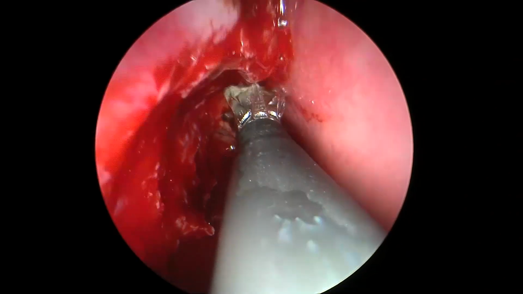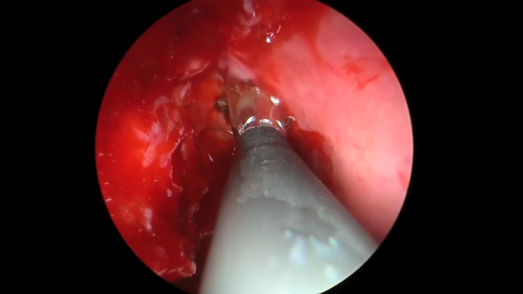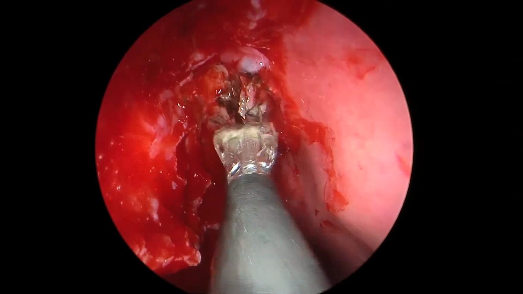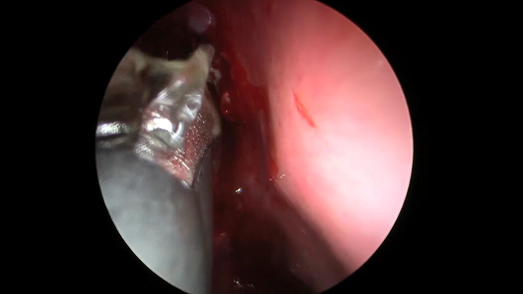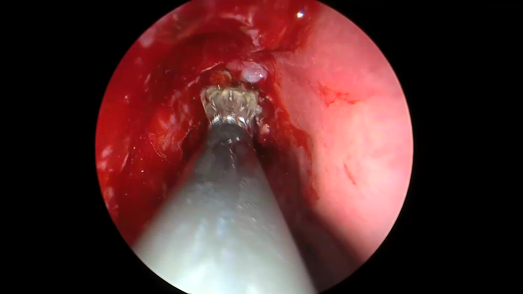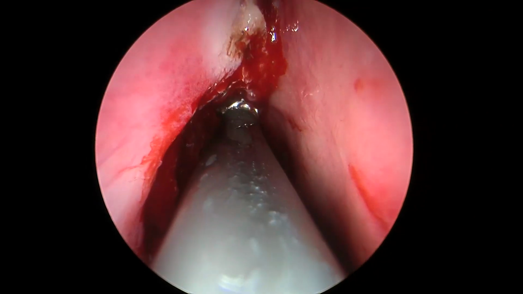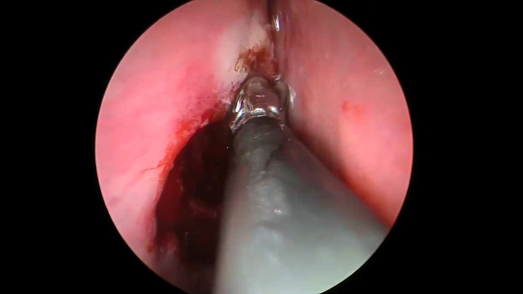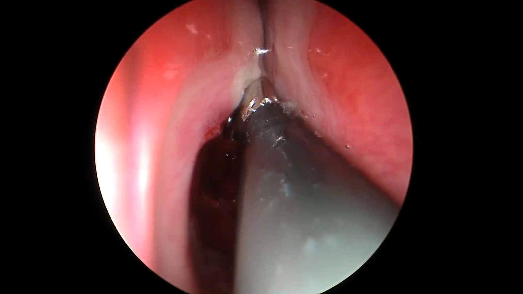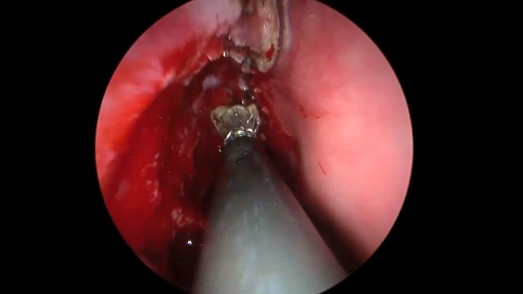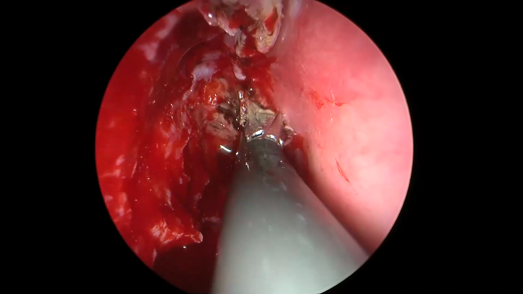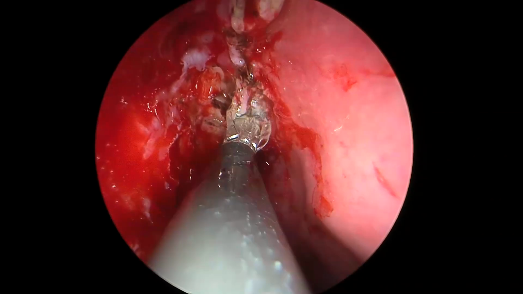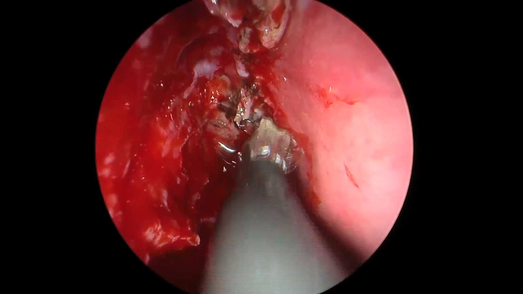Now you can see the defect region. We are using a coblator. This is a ProSize Max wand which we are using not just to coagulate the actual meningocele, but we also use the ablation mode to demucosalize, denude and ablate a lot of mucosa of the cribriform plate, the anterior ethmoid, and the residual septum superiorly, because this is the way we prepare our graft bed for our fascia to settle completely.